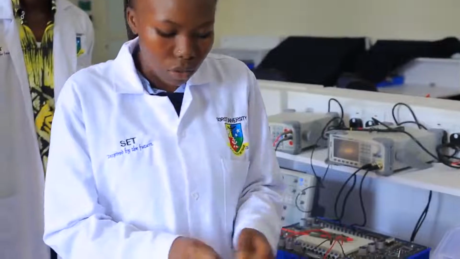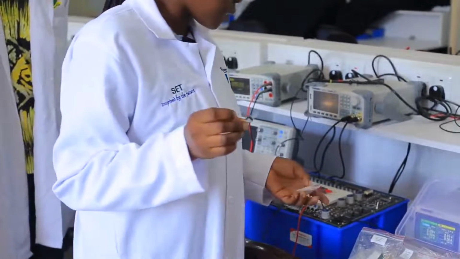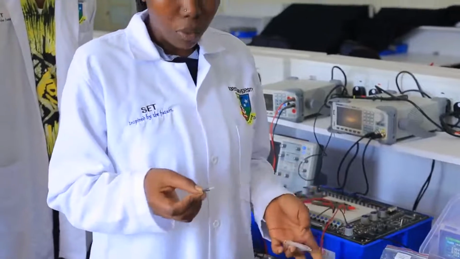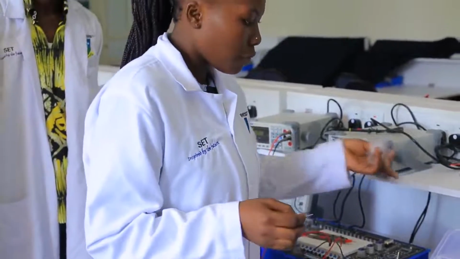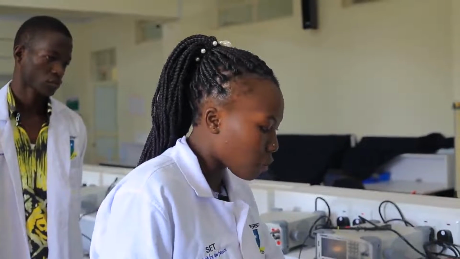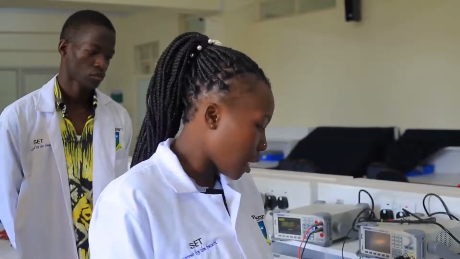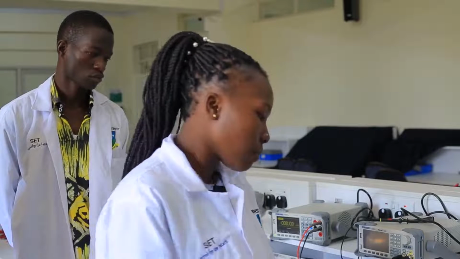The regulator is used for regulating the amount of current which will pass in a certain component. If you have supplied current from your power supply, which is 5 amperes, yet your component needs 2 amperes, this one will help you to regulate that current so that the component gets 2 amperes.